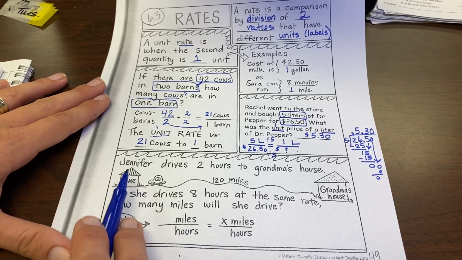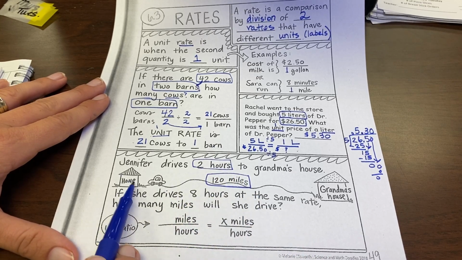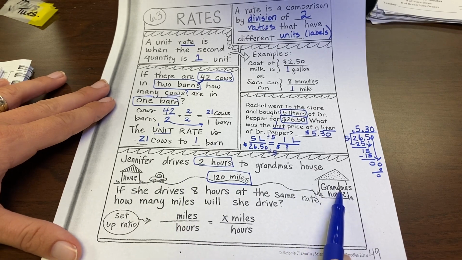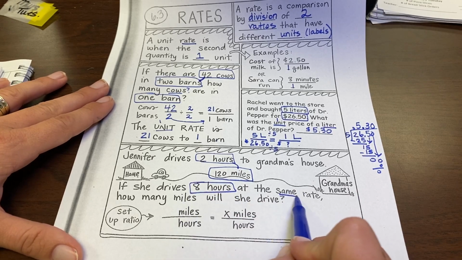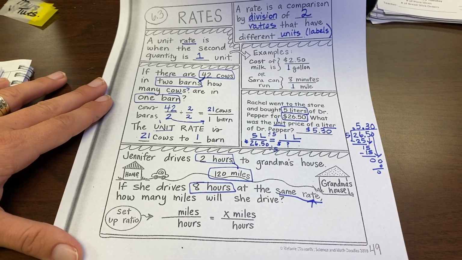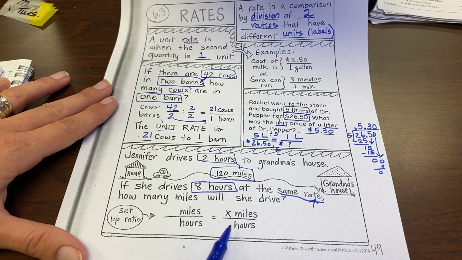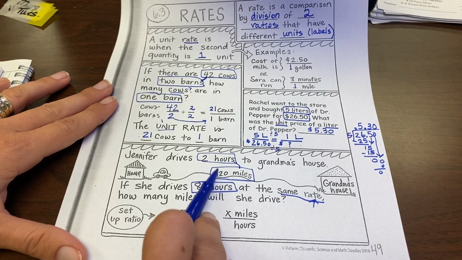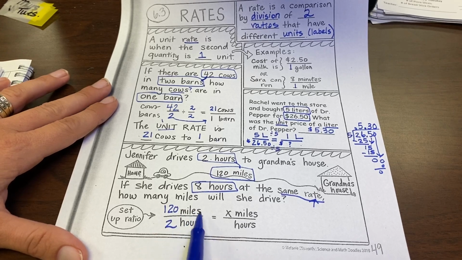So we have Jennifer drives 2 hours to Grandma's house, and this is how far from home to Grandma's house. So these are connected. If she drives 8 hours at the same rate, so they're telling you how fast she's driving, how many miles will she drive? So we're going to set up our ratio and then set up our whole proportion. So here's our ratio. 2 hours and 120 miles needs to be together. So 2 hours and 120 miles. Notice they have miles across from miles and hours across from hours.